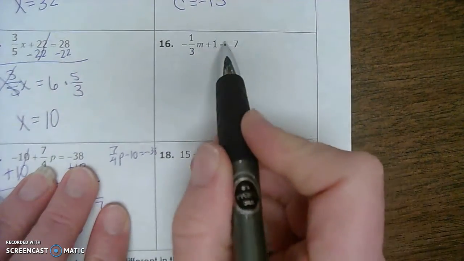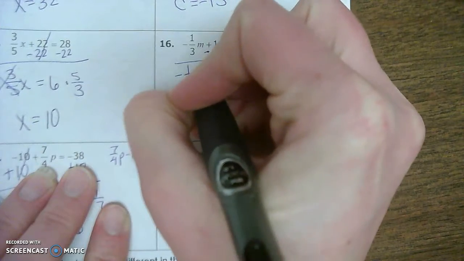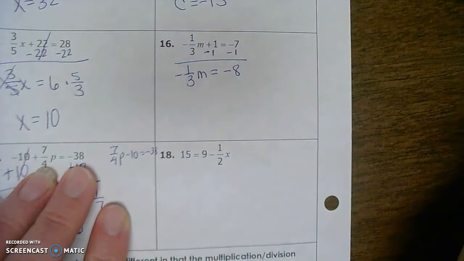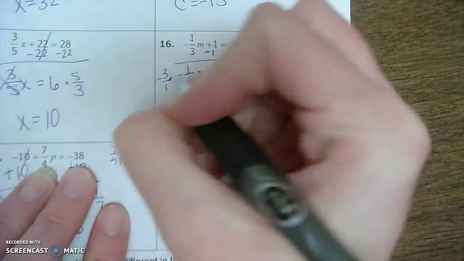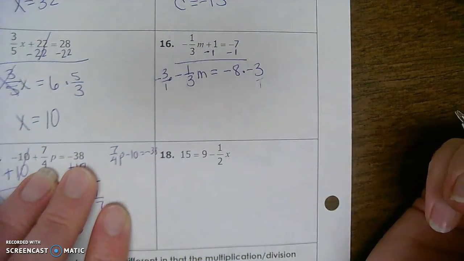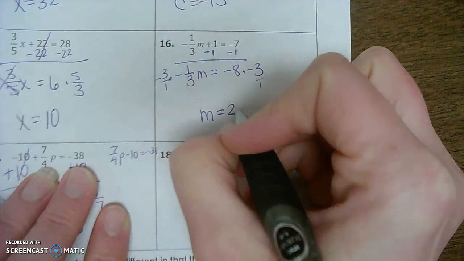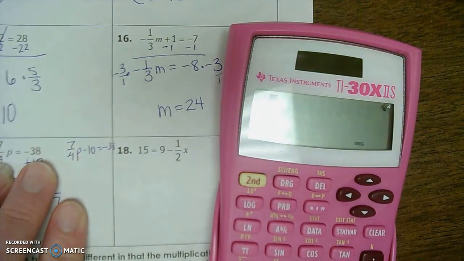Number 16, first we have to get rid of the plus 1, so we subtract 1 from both sides. Negative 1/3 m equals negative 8. Negative 7 minus 1 is negative 8. To get rid of multiplying by negative 1/3, we multiply by negative 3 over 1. Or again, you can just put it as negative 3. If you want to put the 1, you can, but you don't need to. M would equal positive 24. So in your calculator, again, you can either use a fraction button or division. Negative 1/3 times 24 plus 1 does give us negative 7.